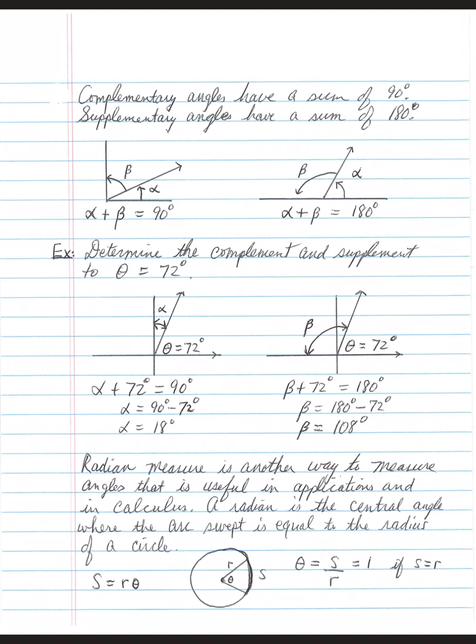Complementary angles have a sum of 90 degrees. Supplementary angles have a sum of 180 degrees. This is an illustration of two angles that are complementary. Their sum would make a right angle. These two angles add up to 180 degrees. Supplementary angles are the sum of two angles that make a straight angle, or 180 degrees.